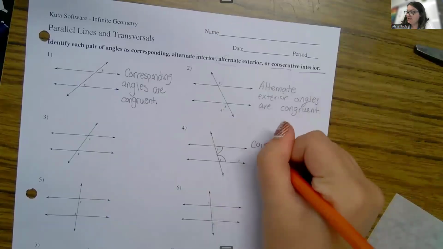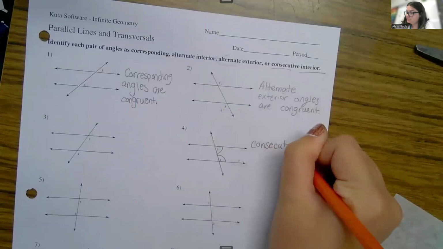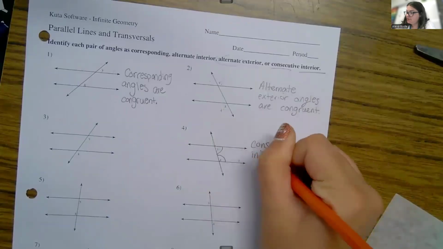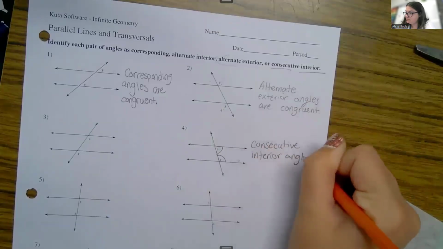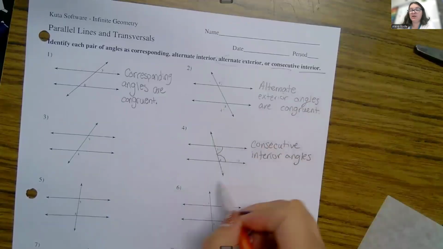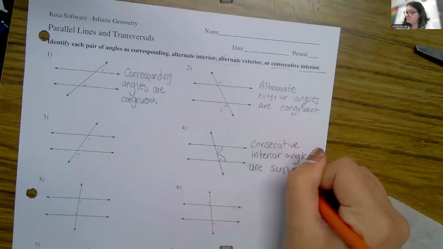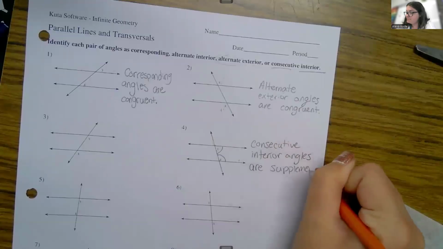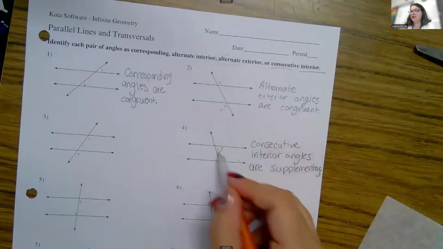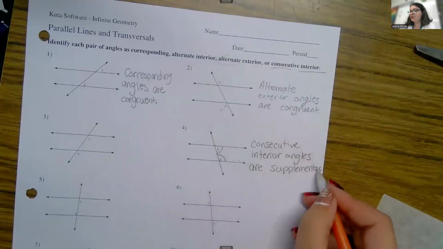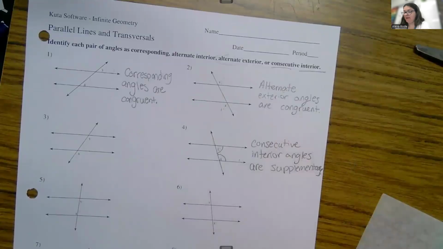So these are consecutive interior angles. And again, these ones are not congruent, they are supplementary. That means my x plus y here, x and y together, should add up to be 180 degrees. Okay?